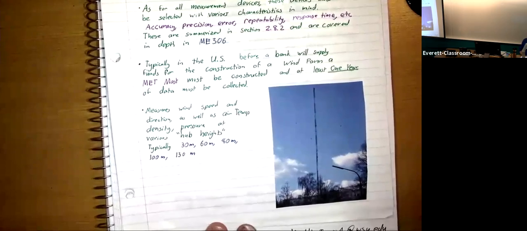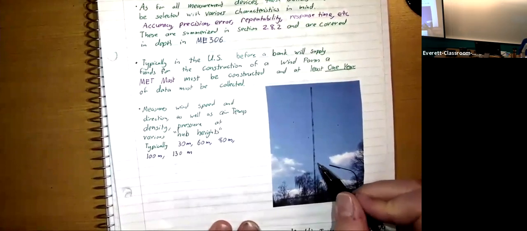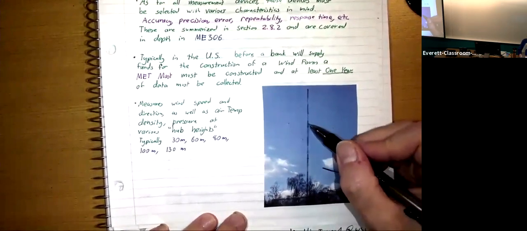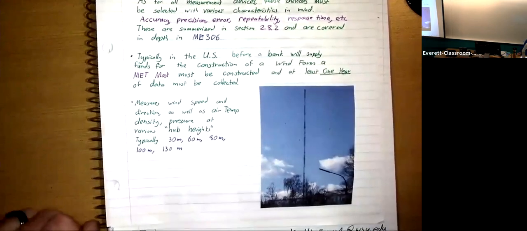So what you'll end up with is not just one time series of data, but time series data at like 10 meters, at 30 meters, at 60 meters, 80 meters, 100 meters, and so forth.